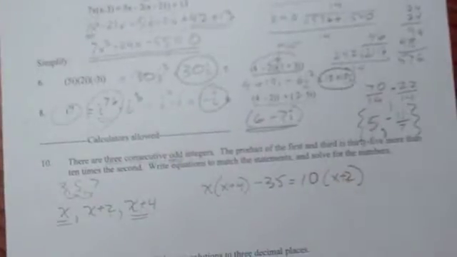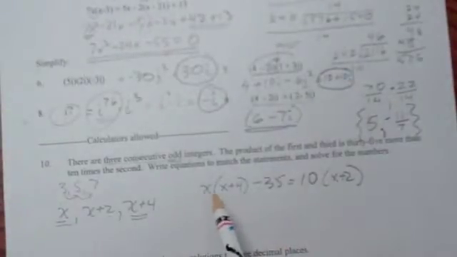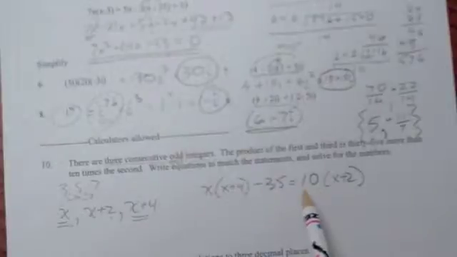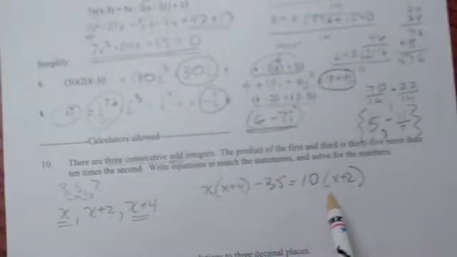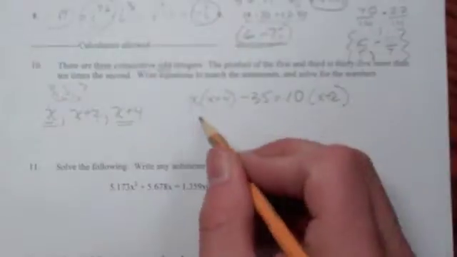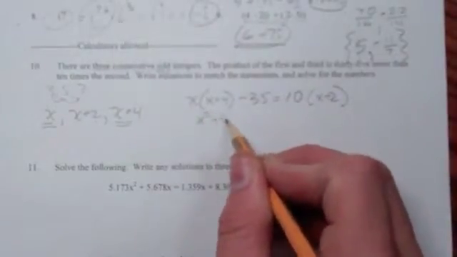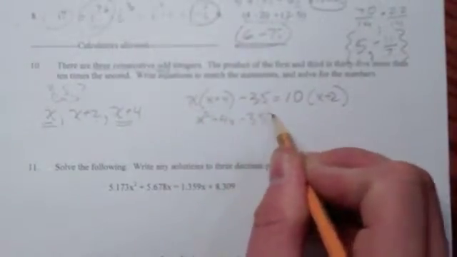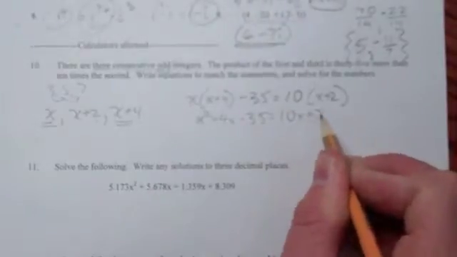Okay? When we do this, you'll get a quadratic. You'll get x squared plus 4x minus 35 equals 10x plus 20. Alright, that's annoying. I got a pencil that works. Here we go. x squared plus 4x minus 35 equals 10x plus 20.